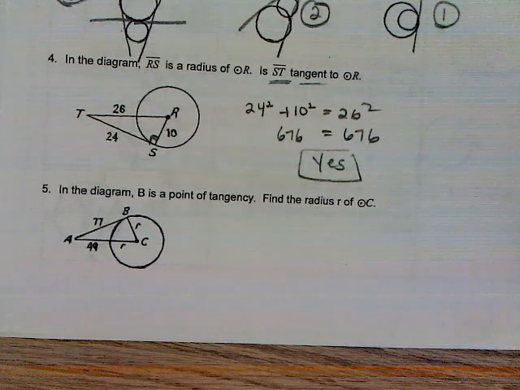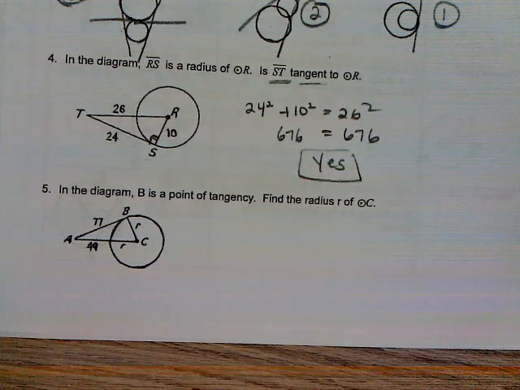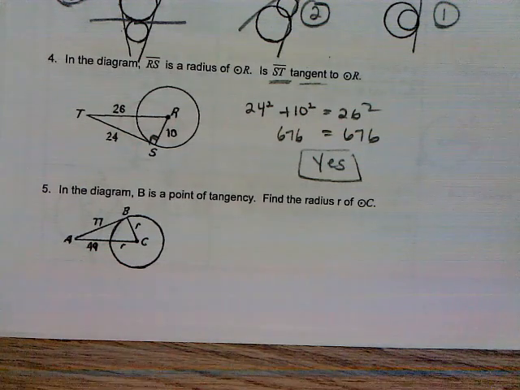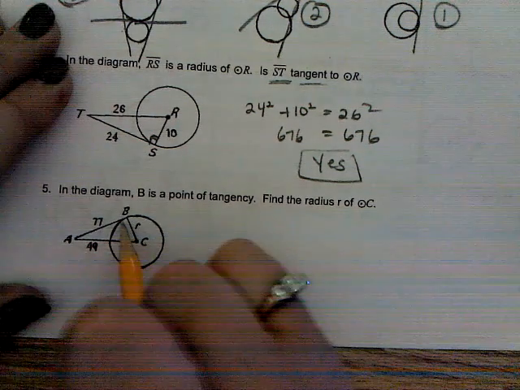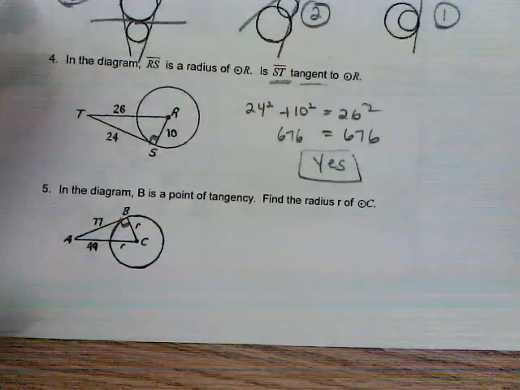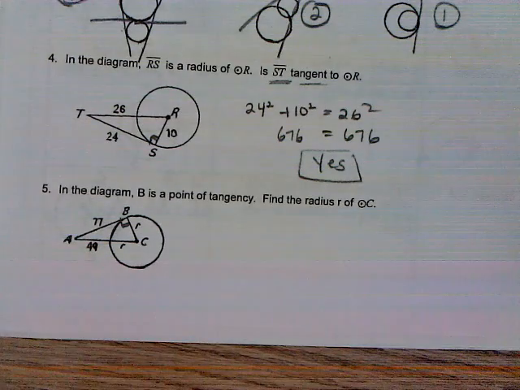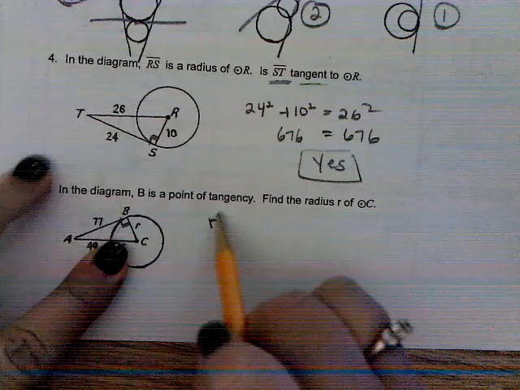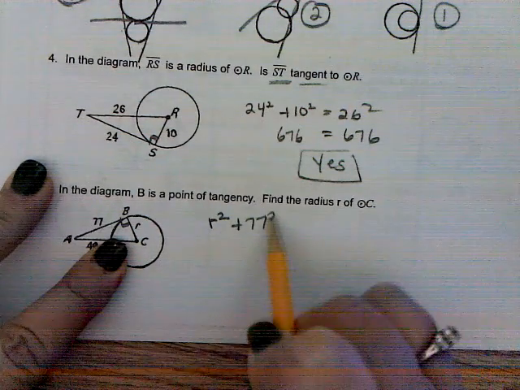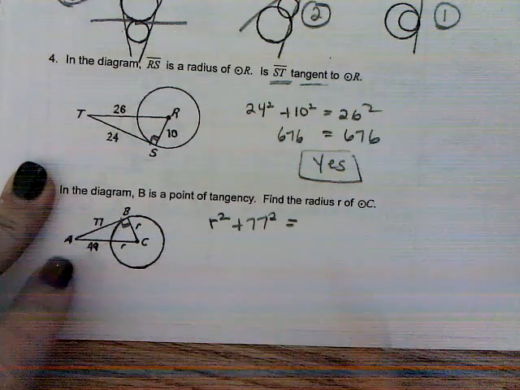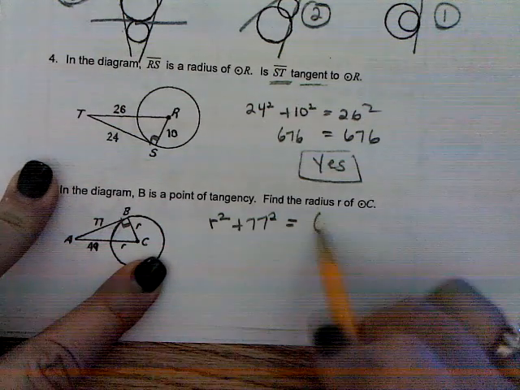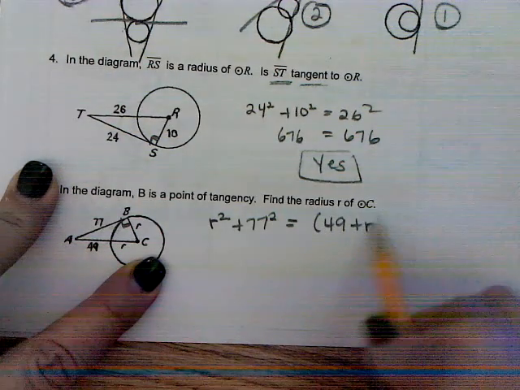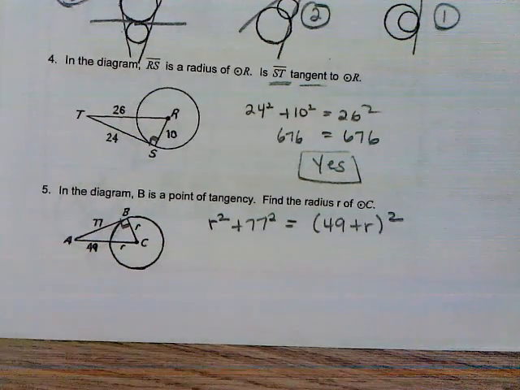You have to find the missing side. You're going to have to find R. And to find R, it already tells you that B is a point of tangency. So that means I have a right angle here. Means I'm going to have to do a little foiling, because R squared plus 77 squared equals what? What is the distance of AC? 49 plus R, squared.